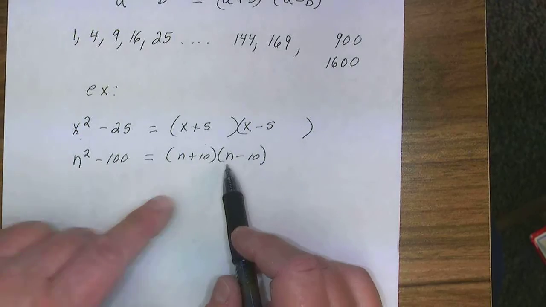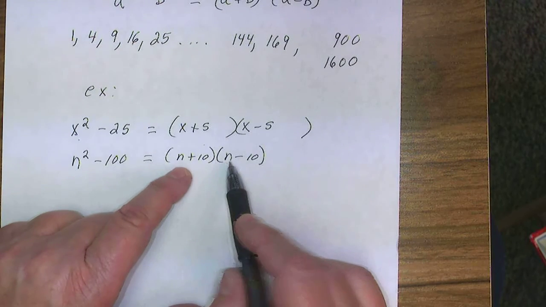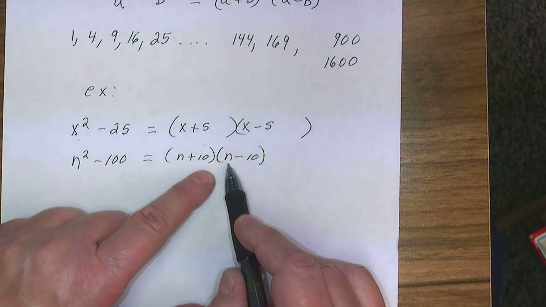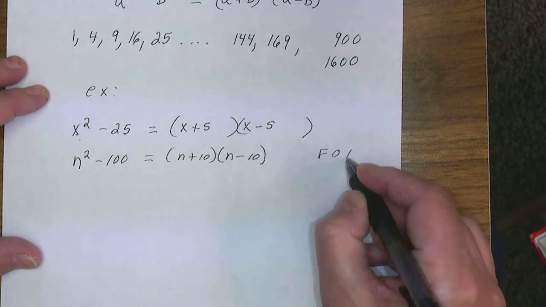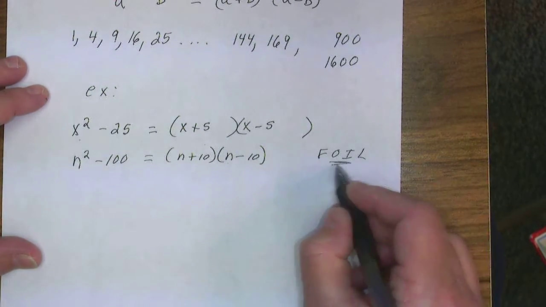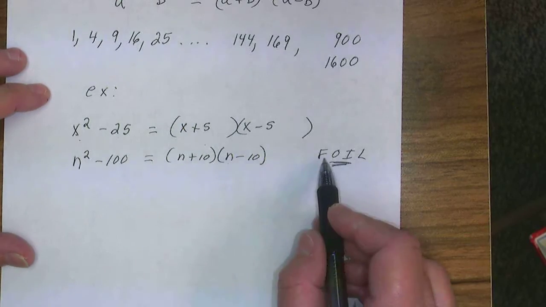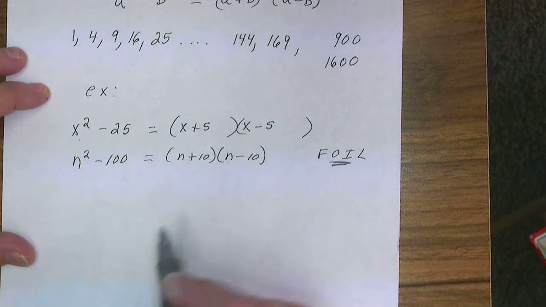Notice when you multiply by FOIL, when you check it, n squared minus 10n plus 10n. They cancel each other out to 0, minus 100. What happens in FOIL when you're remultiplying? The outers and inners cancel each other out. So you're just left with the first, which is n squared, the last, which is negative 100.